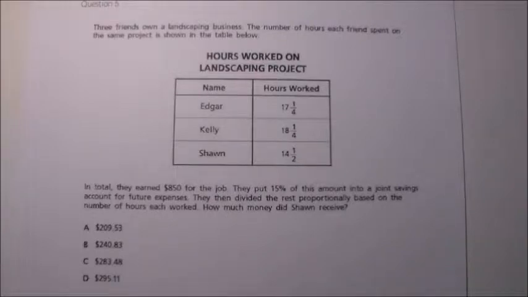Question 5 is miserable. It is really tough, but we can do it. Let's get started. 3 friends own a landscaping business. The number of hours each friend spends on the same project is shown in the table below.